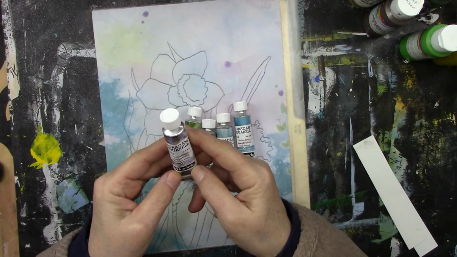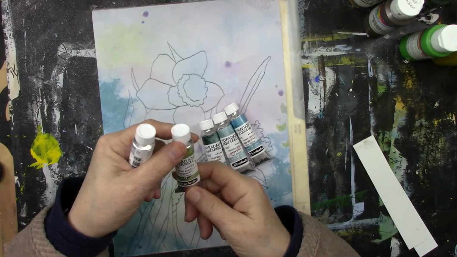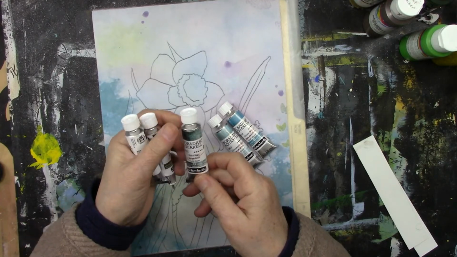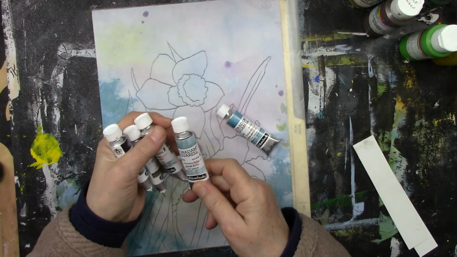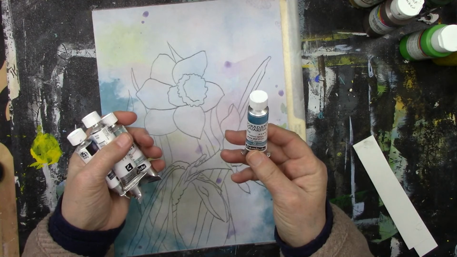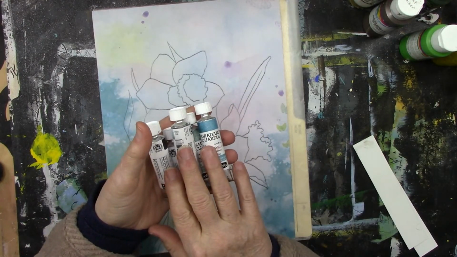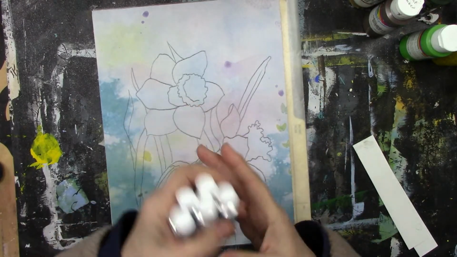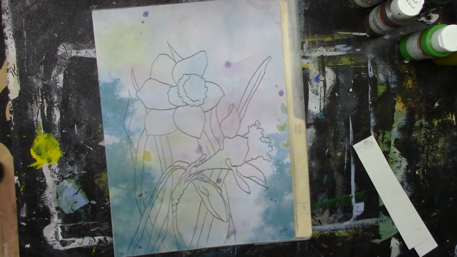So this one here I got is Tundra Violet, Forest Brown, Forest Blue, Glacier Green, and Deep Sea Green. So Tuesday we'll be swatching these and seeing how they move. These are awesome. I've watched quite a few people use these.